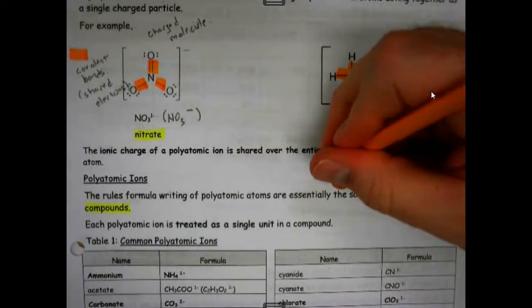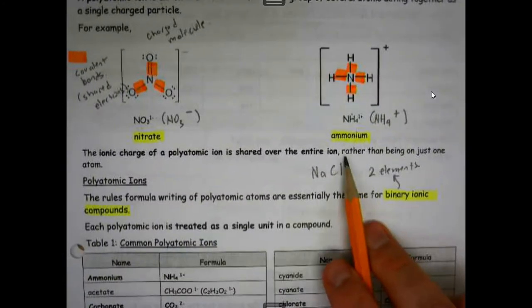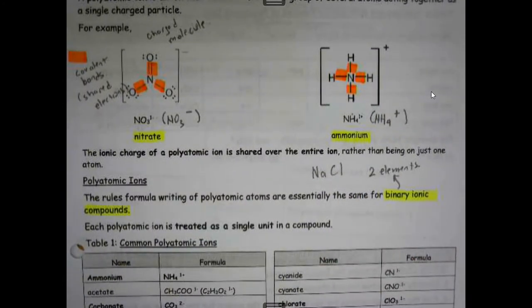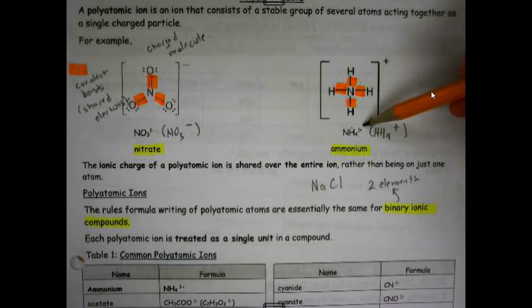So for instance, NaCl: there's 1 element, there's 2 elements. That's a binary compound. Now polyatomics are not going to be binary, because if you look at ammonium up here, there are already 2 different types of elements that make up its composition, and it's going to have to be attached to a negative ion to form the ionic compound. So we know that there's going to be at least a 3rd element in there. So it would no longer be just 2, so no longer binary.